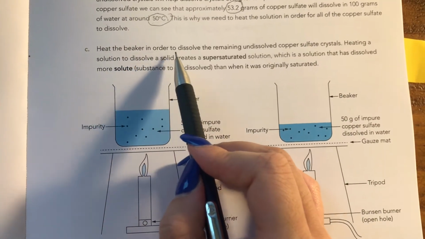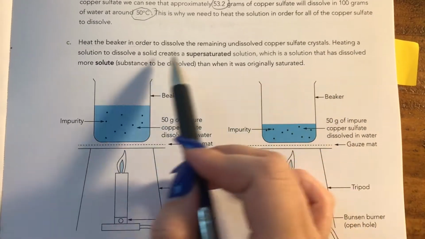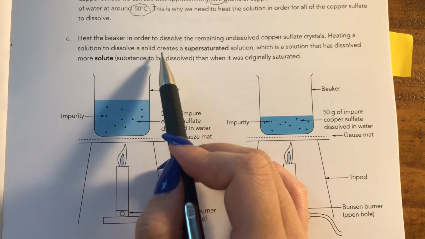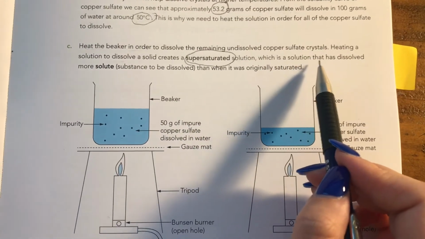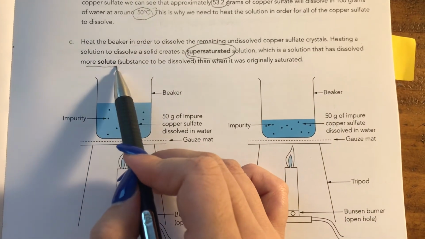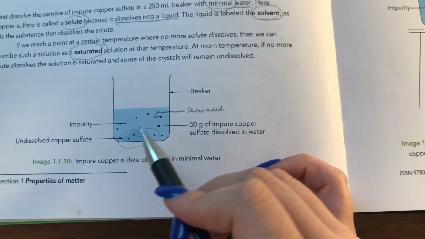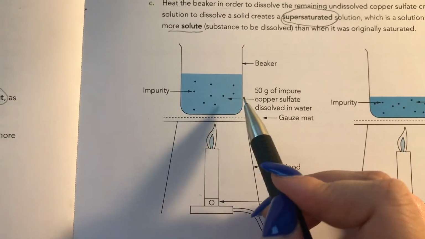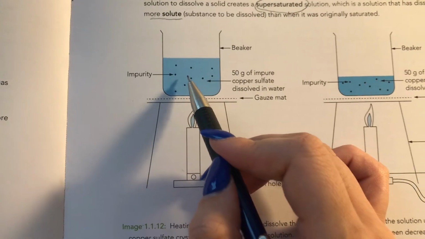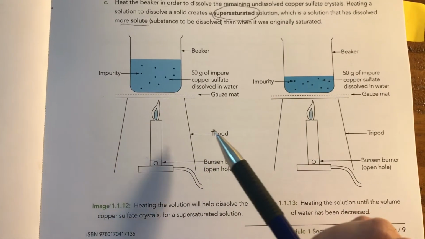We heat the beaker in order to dissolve the remaining undissolved copper sulfate crystals. Heating a solution to dissolve a solid creates a supersaturated solution, which is a solution that has dissolved more solute substance to be dissolved than when it was originally saturated. So originally it was saturated, okay? But now that we've heated it up and we have dissolved more copper sulfate, it is supersaturated. That's what it means.